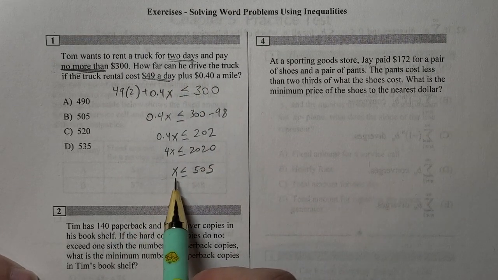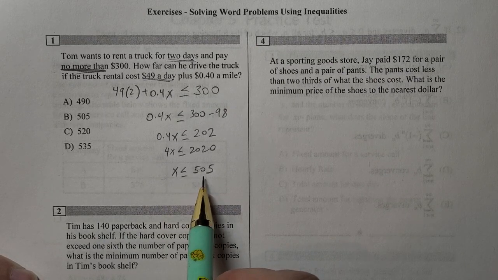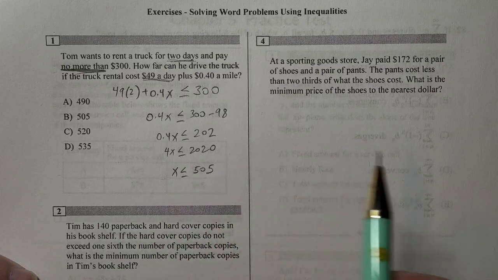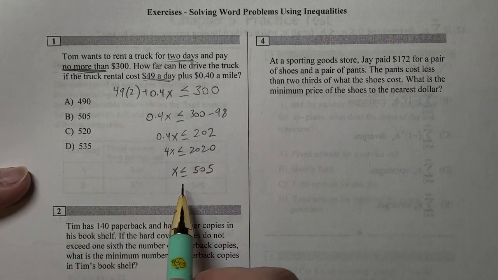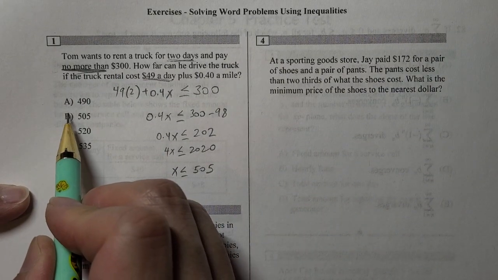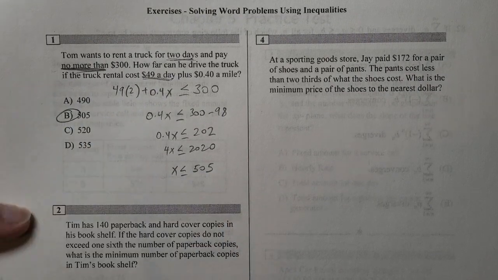So he can drive the truck at most 505 miles. So this makes sense. The number of miles is less than or equal to 505. He can drive up to 505. Any more than that, he has to pay more than $300. So this inequality sign makes sense as well. That's how we interpret our answer. So the answer is B.